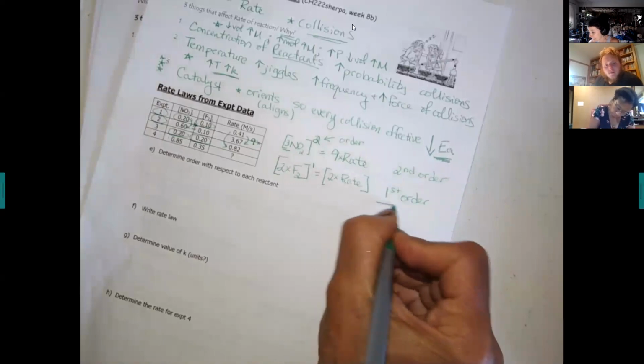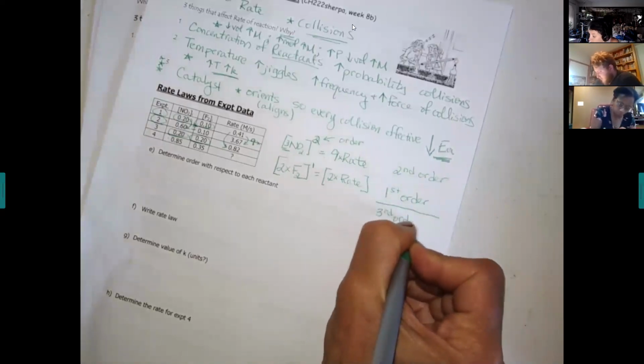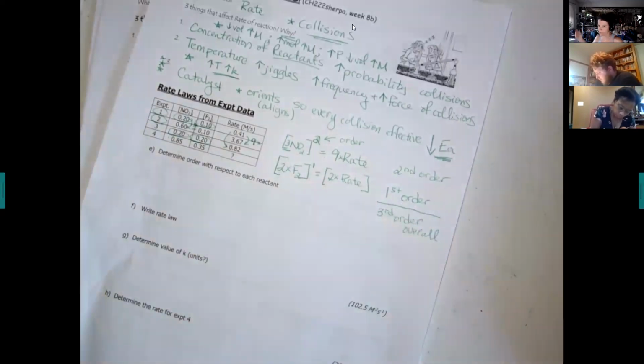And then something I didn't mention the other day is this is considered third order overall. So they would say it's third order overall.